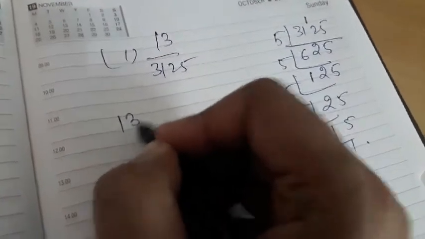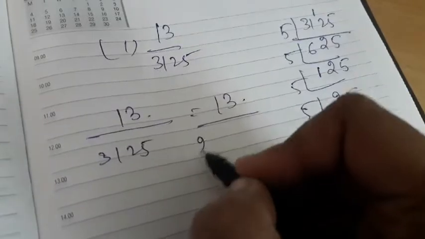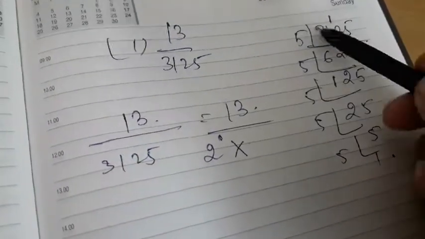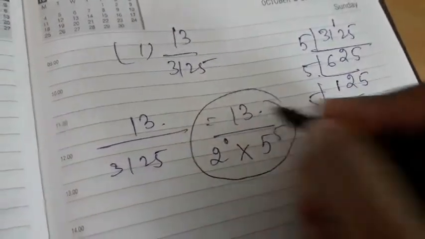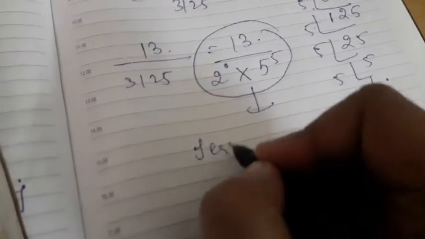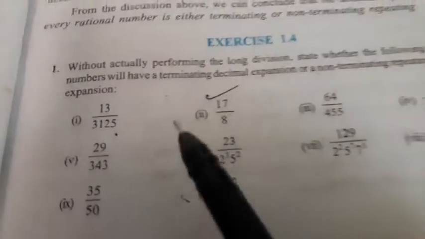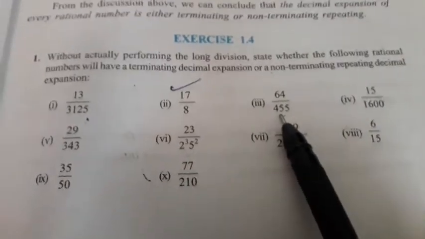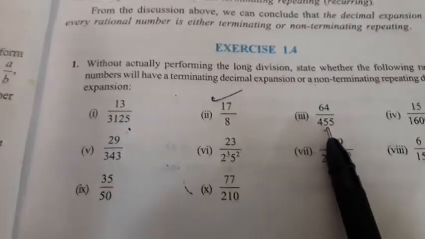So we can write 13 upon 3125 is equal to 13 upon 2 to the power of 0 into 5 to the power of 5. So for this what will you write? It will be terminating. Yes. So I hope you can complete this exercise. Like over here, 455, find the factors. You will come to know whether it is terminating or not terminating.